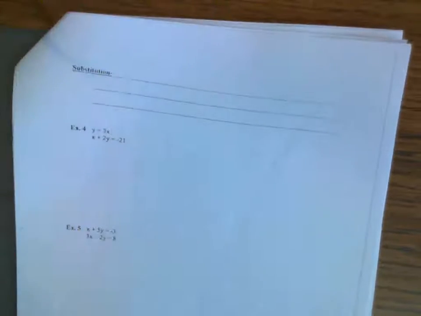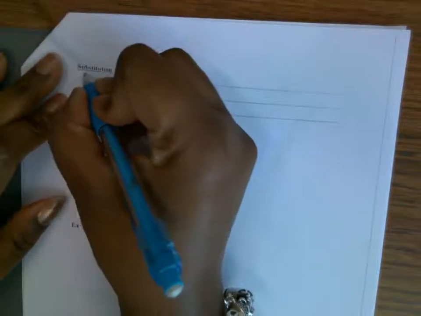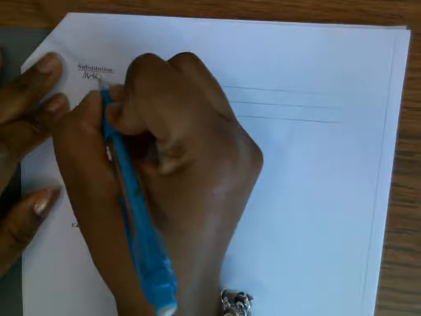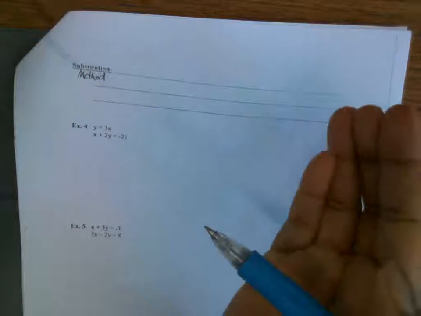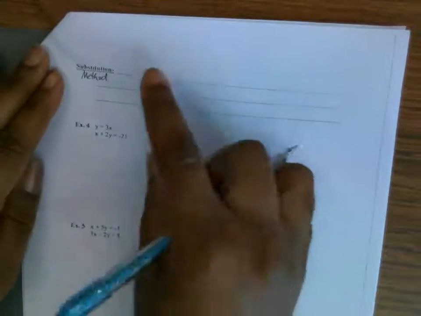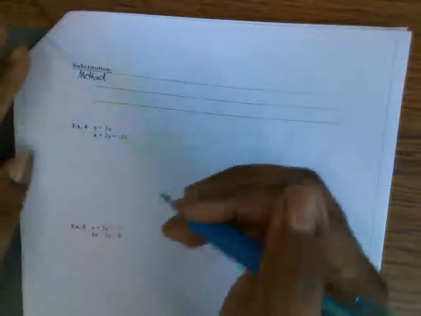Okay, so now we're going to use the substitution method. I'm going to put method right under substitution because this is what it's called. We use the graphing method to solve a system, which means to figure out what points they share. Now we're using the substitution method to figure out what points these equations share.